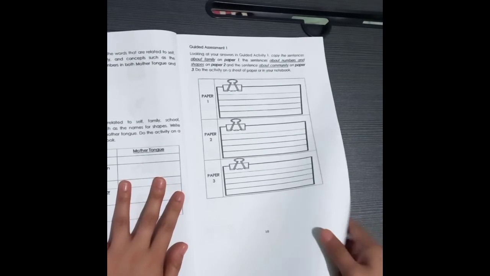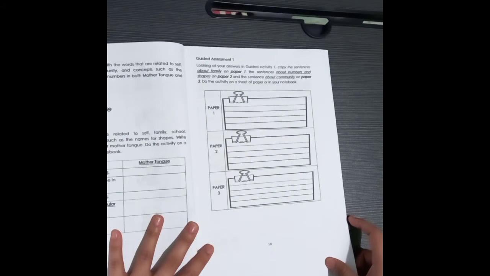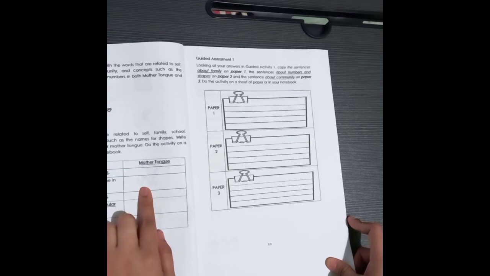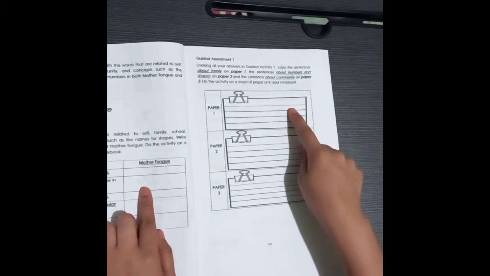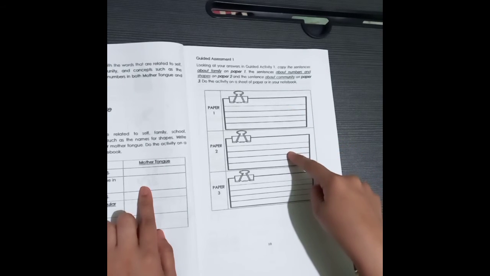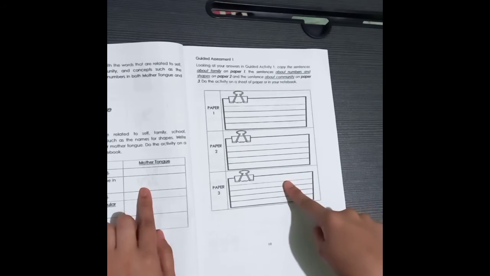Guided Assessment 1. Looking at your answers in Guided Activity 1, copy the sentences about family on paper 1. The sentences about numbers and shapes on paper 2. The sentence about community on paper 3.